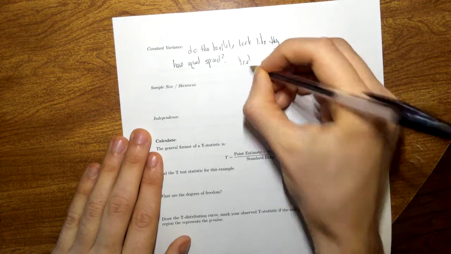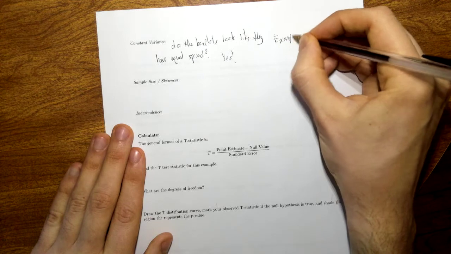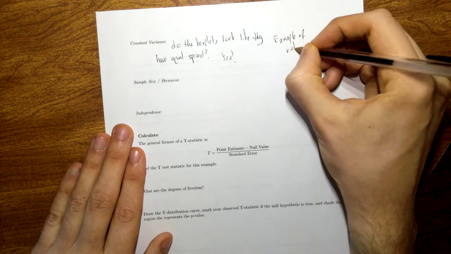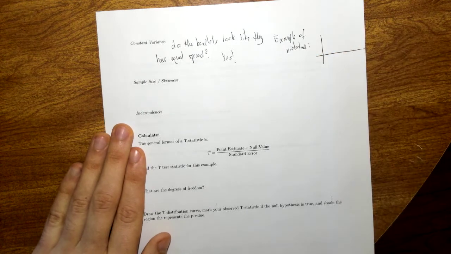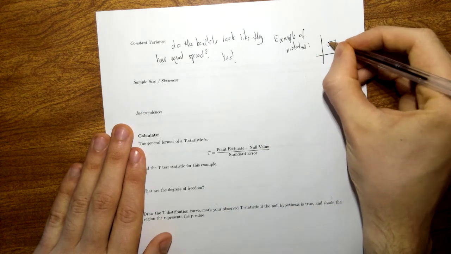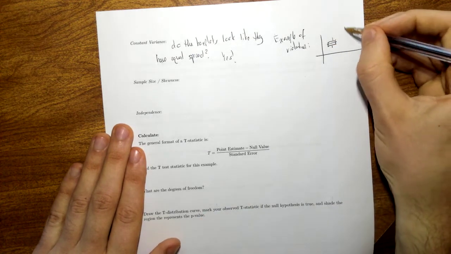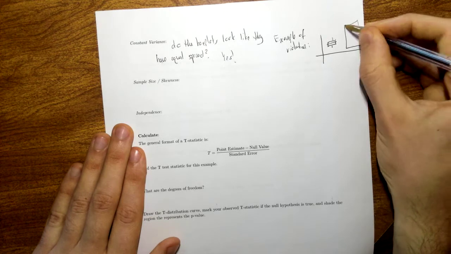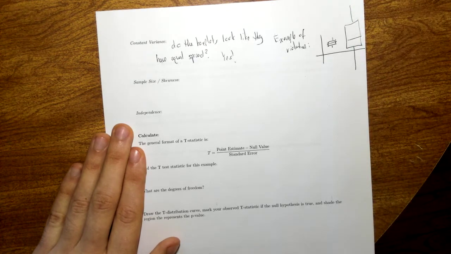In this case, yes. It might be helpful just to draw an example of a violation. So what would box plots look like if they didn't have equal spread? An extreme case would be one group would have really, really tiny spread. The other group would have a really, really large spread.